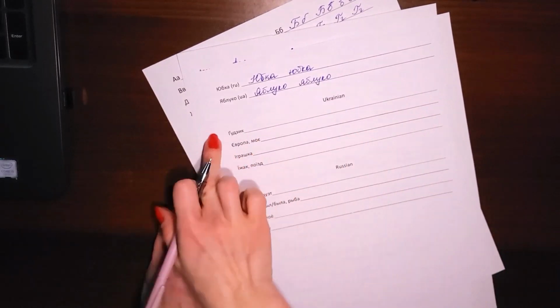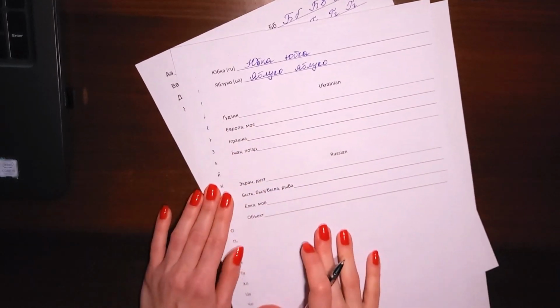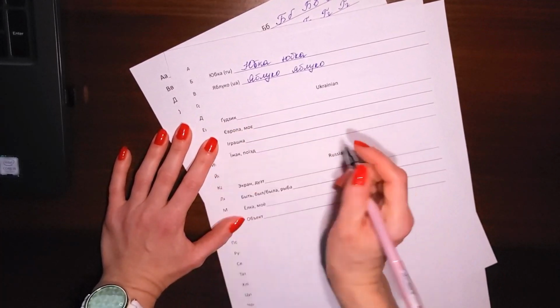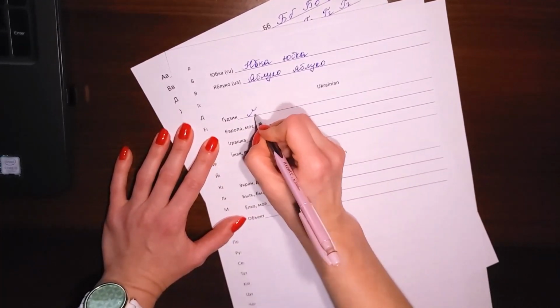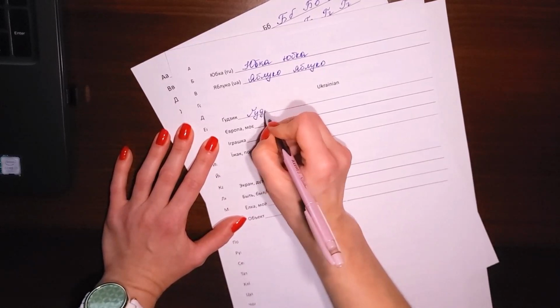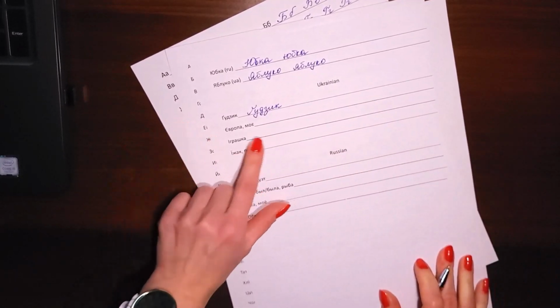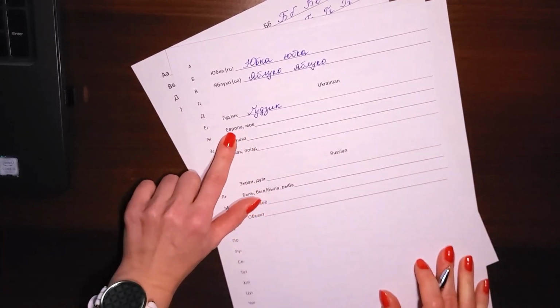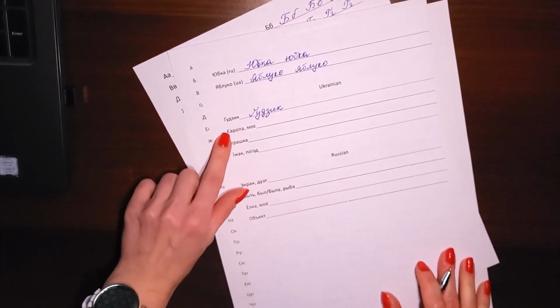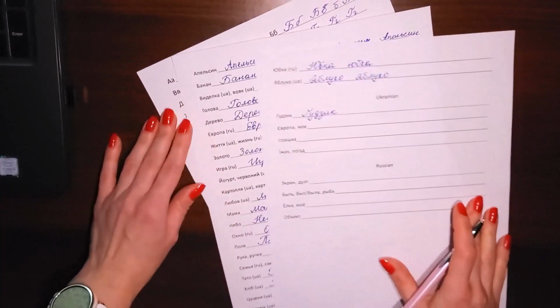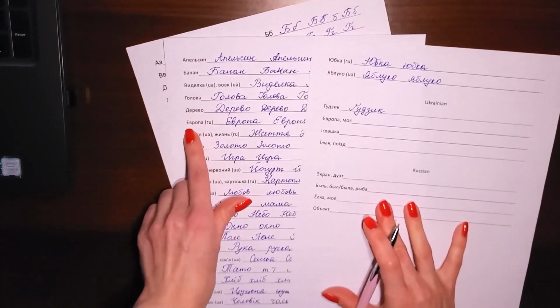And some Ukrainian letters. From this letter we will start words. Гудзик, button. From letter G. Гудзик. Європа. It's Europe, but in Ukrainian language we write from another letter. If you remember, in Russian we write like this.